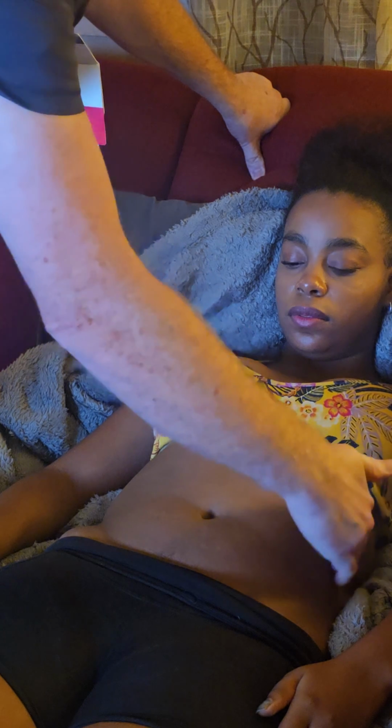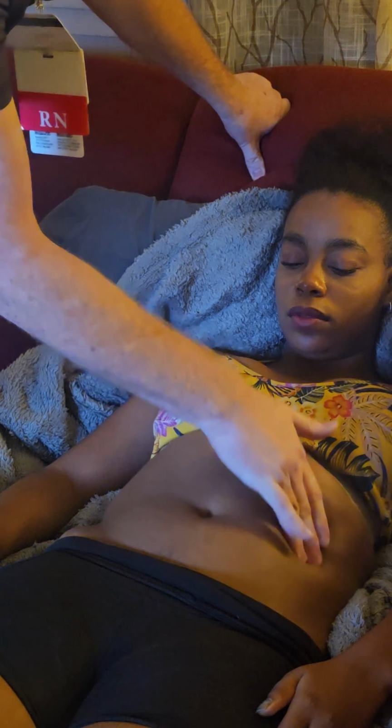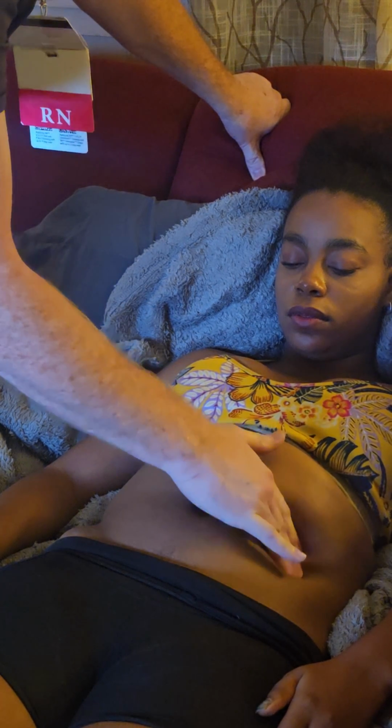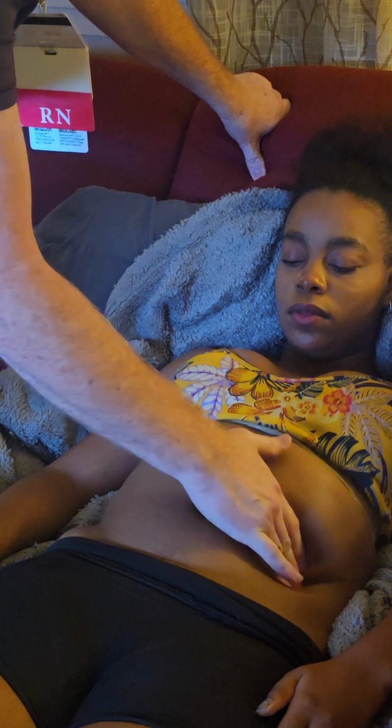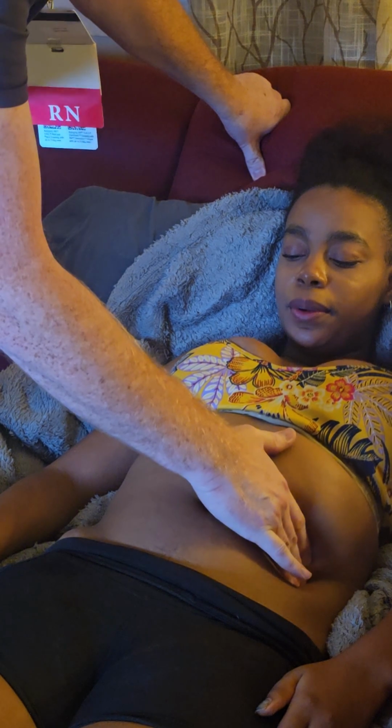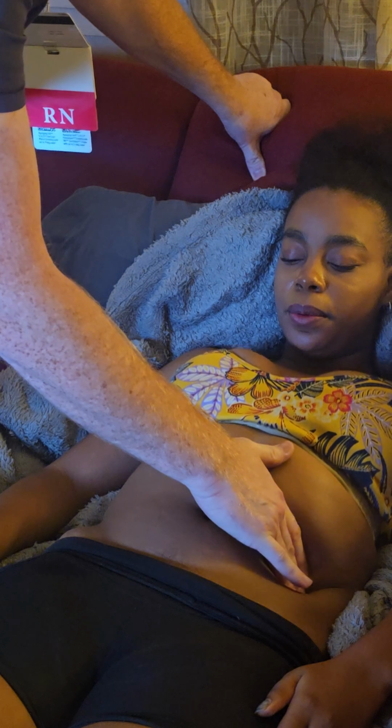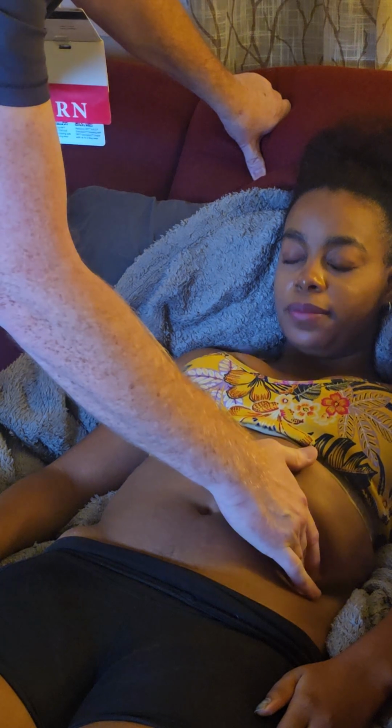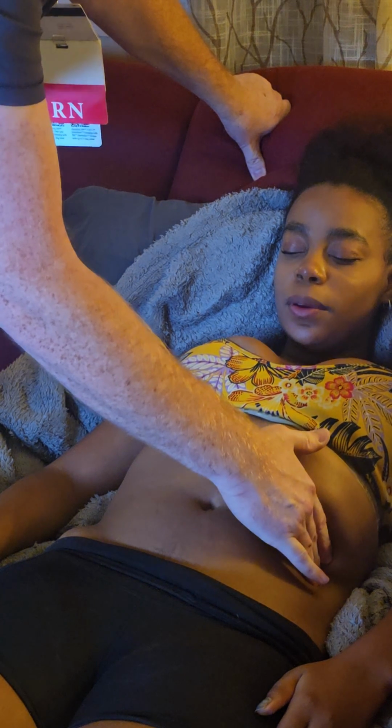I'm going to do the spleen next. Okay, breathe in for me. Breathe out. Breathe in for me. Breathe out. Okay, good. Spleen's not palpable either. That's a normal finding, not enlarged. Next, we're going to do the kidneys.